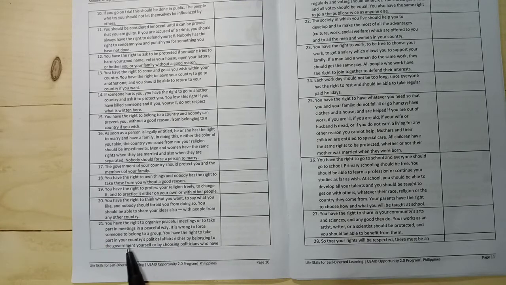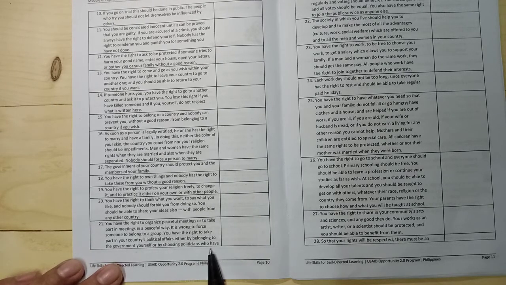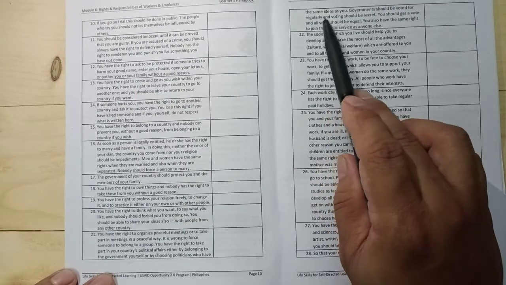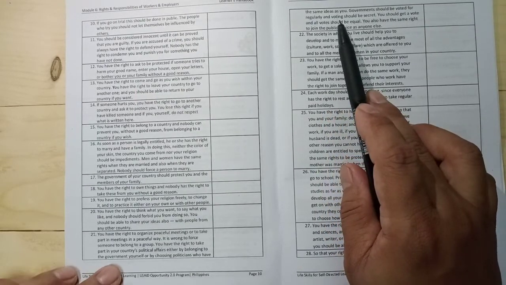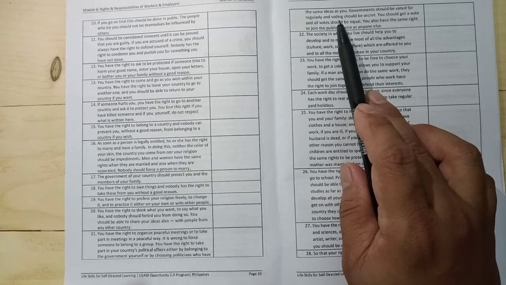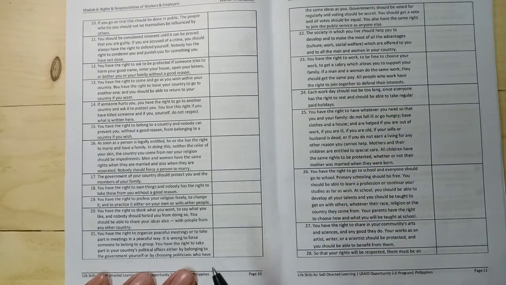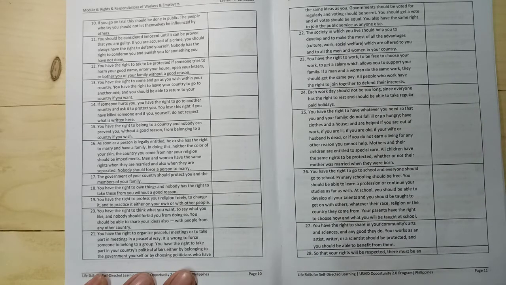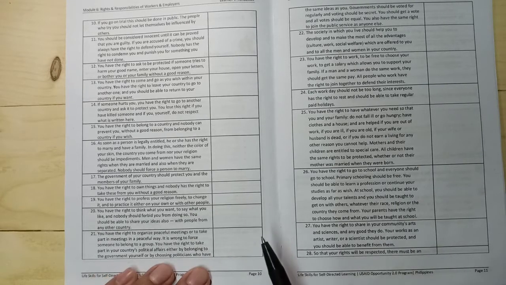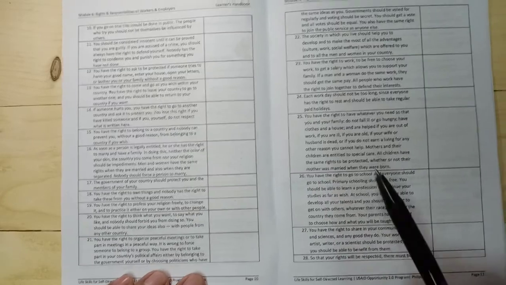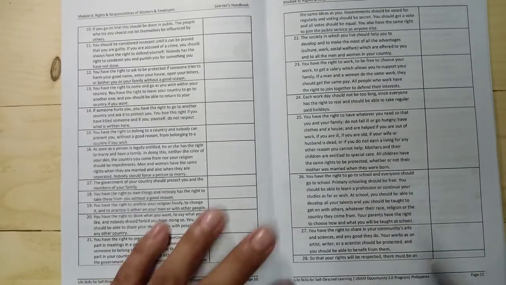You have the right to take part in your country's political affairs either by belonging to a government yourself or by choosing politicians who have the same ideas as you. Pwede mong gustuhin na maging kabahagi, maging politiko sa isang gobyerno. Pwede yon. O kaya, pwede kang umanib o makipagsang-ayon sa isang politiko na merong kapareho mong ideya.